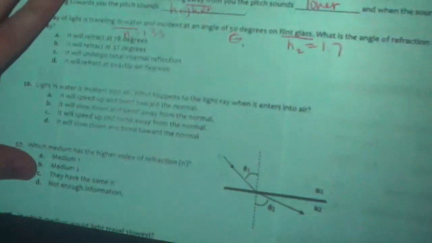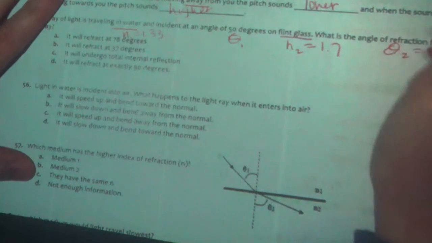A ray of light is traveling in water, incident at an angle of 50 degrees on flint glass. What is the angle of refraction? So I have my incoming angle, or angle 1. At first it's in water, so my N1 is 1.33, and then it's going into flint glass, so N2 is, I think it's 1.7. Yeah, 1.7 for flint glass. So then we're going to look for the angle of refraction, angle 2.